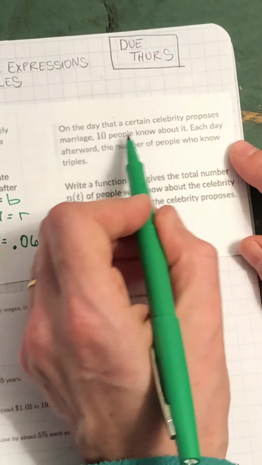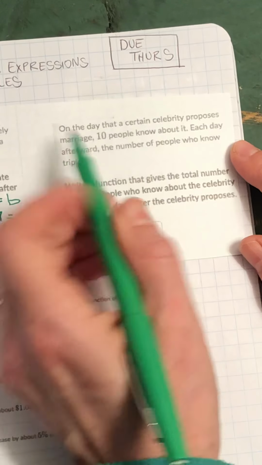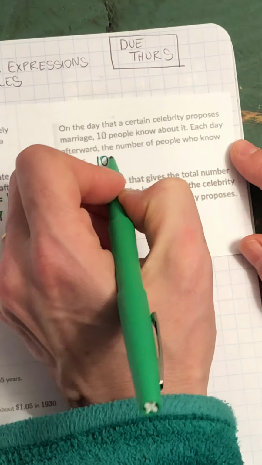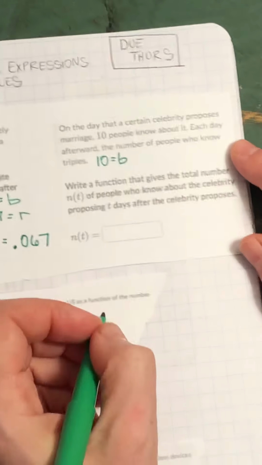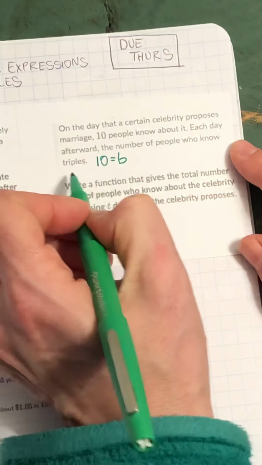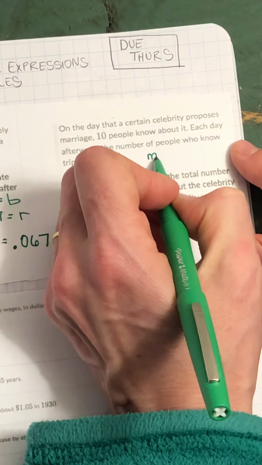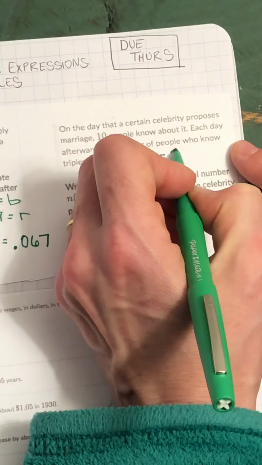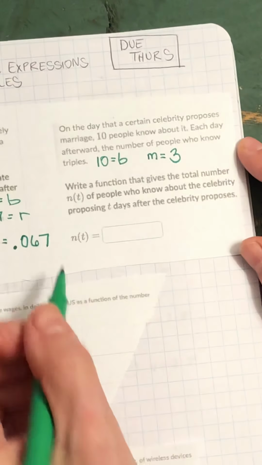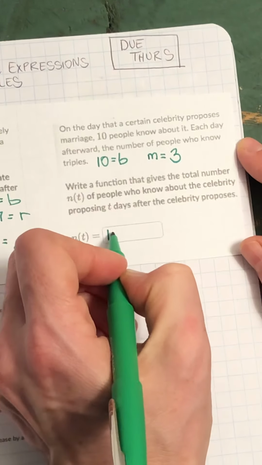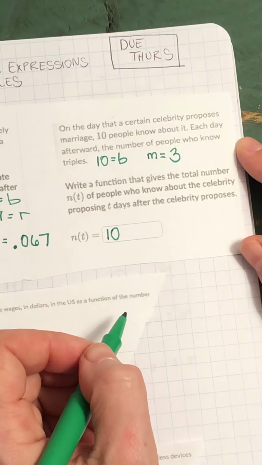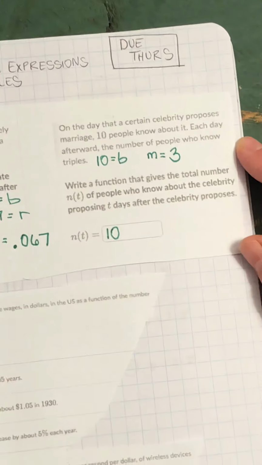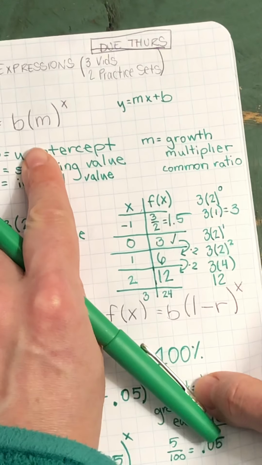On a day that a certain celebrity gets married, 10 people know about it. So 10 is my B. That's what happens right away. That's the initial value. Each day the number triples. Oh, so your multiplier, triple means times 3. So write a function. Well, this one does not use a percent, so B goes first. So this is going to look like this one right here.